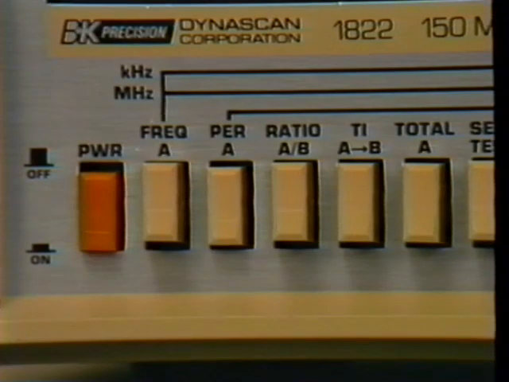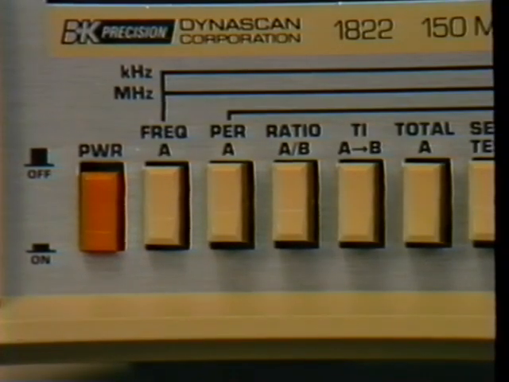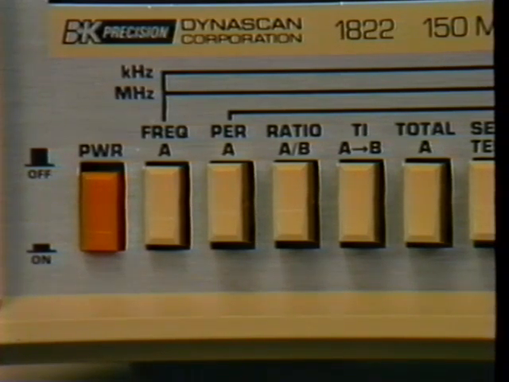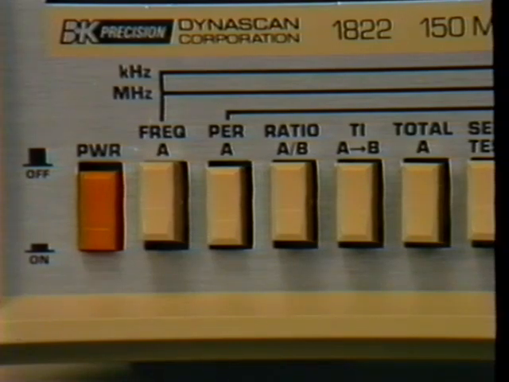The next set of buttons control the type of measurement that the frequency counter will take. The frequency A selection computes the frequency of the signal on channel A. On most inexpensive counters, the results of a frequency reading are only accurate on sine waves. To determine the frequency of a wave or pulse train with fast rise times, use the period setting and convert the results to frequency. The period A switch selects this function.